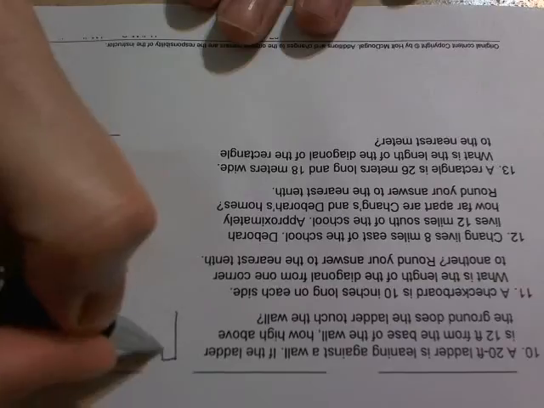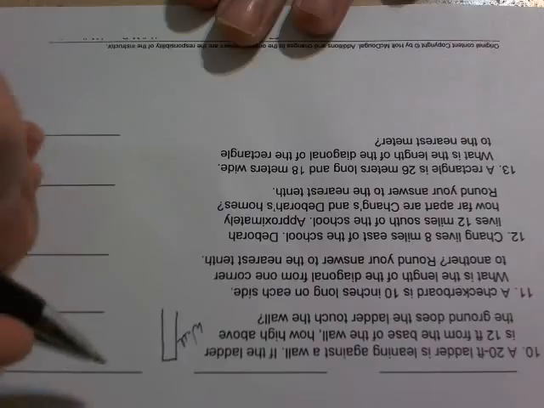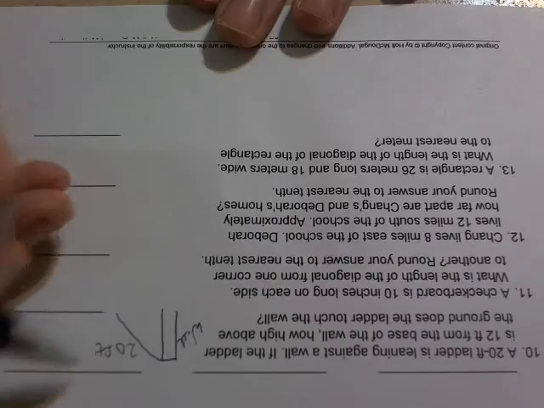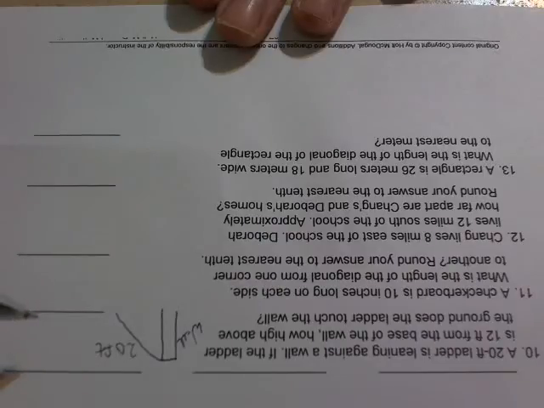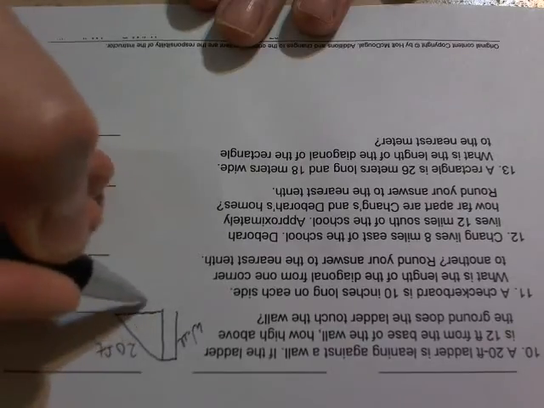So what it says in number 10, it says a 20-foot ladder is leaning against a wall. If the ladder is 12 feet from the base of the wall, how high above the ground does the ladder touch the wall? All right, so here's my wall. And what it says is the ladder that leans against the wall, 20 feet long. And what it says, even though it's not well drawn, it doesn't matter. All right, it says the ladder is 12 feet from the base to the bottom of the wall. So we know this distance here is 12. And we're supposed to figure out how high above the ground does the ladder touch the wall.